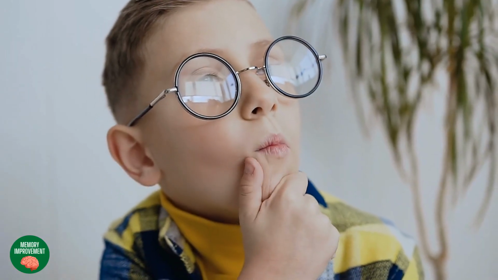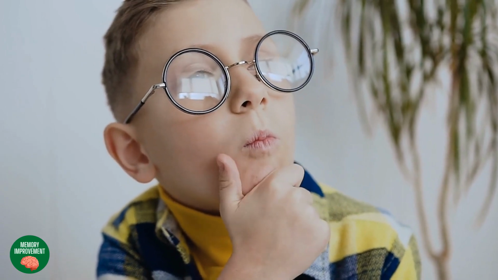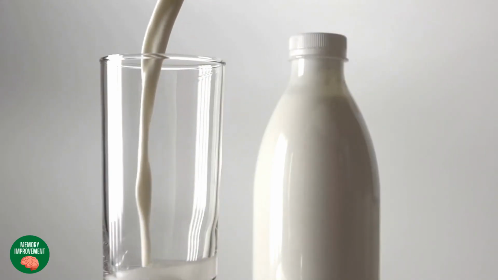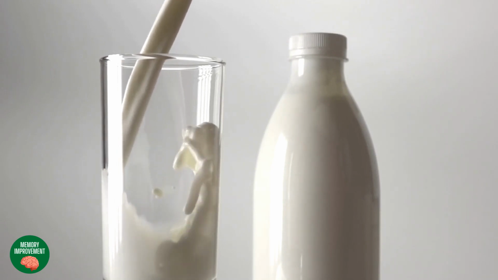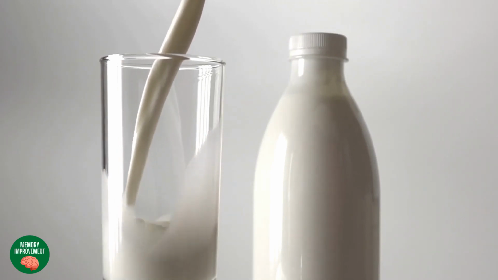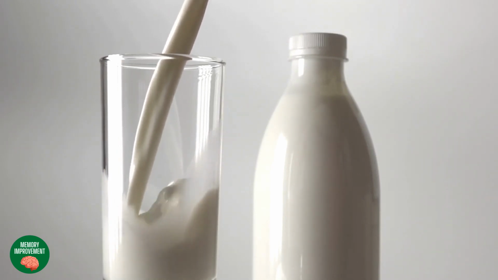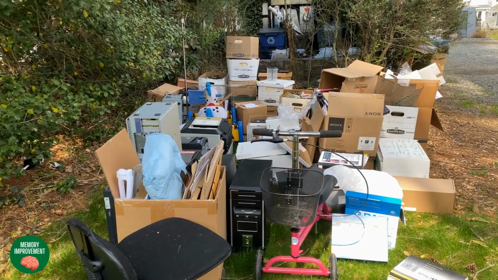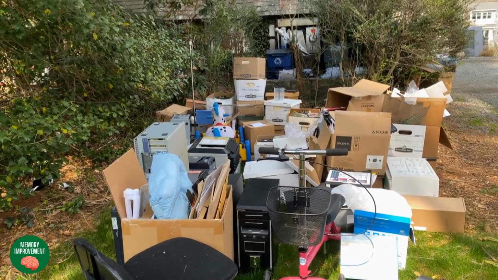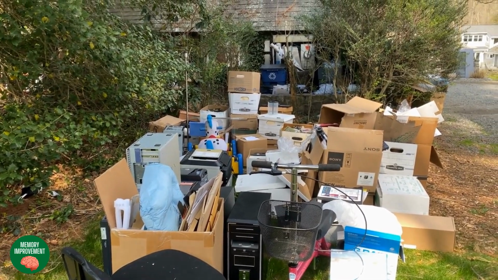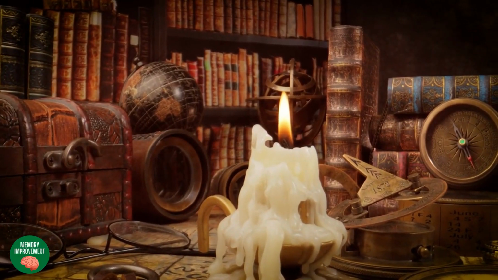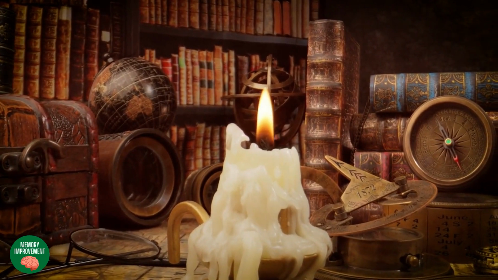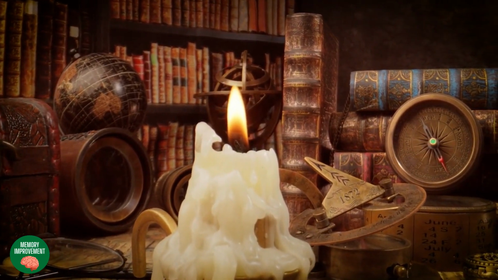Now, imagine placing a specific item in one of the rooms. For example, if you want to remember to buy milk at the grocery store, imagine pouring a gallon of milk in a particular room of your palace. You can place as many items as you want in different rooms of your palace. Just make sure that each item is associated with a specific location in your palace. When you need to recall the items, simply walk through the palace in your mind and retrieve the items from the rooms where you placed them.